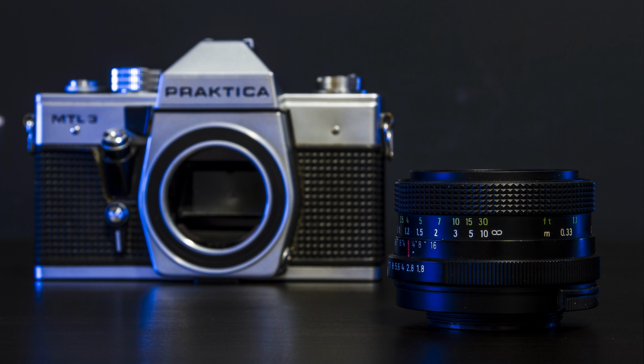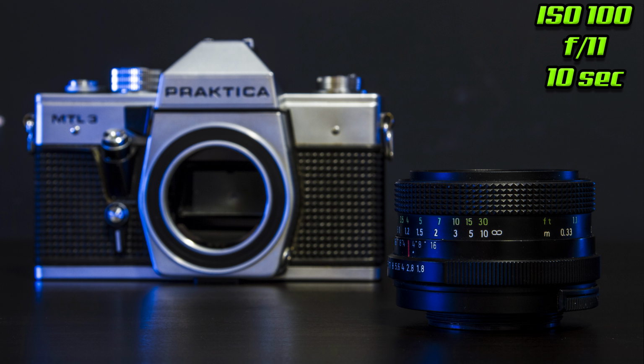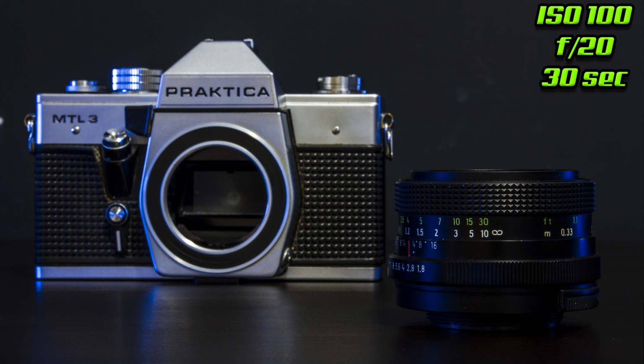The next shot, at f11, as you can see, the lens is now totally in focus, but the camera is still ever so slightly out of focus, but once again, not to the same extent as the previous two images. For the final image, shot at f20, as you can see, it is now totally in focus, both the camera and the lens, which, like I said, is probably what you want for a landscape photograph, to make sure everything is in focus.